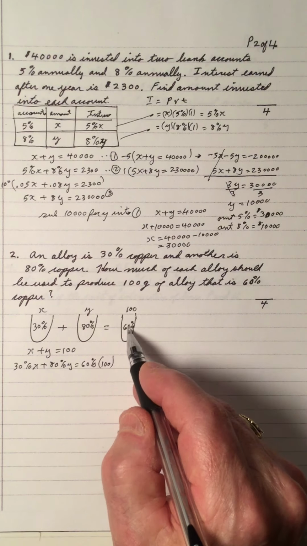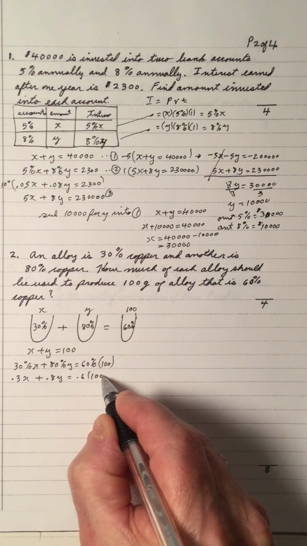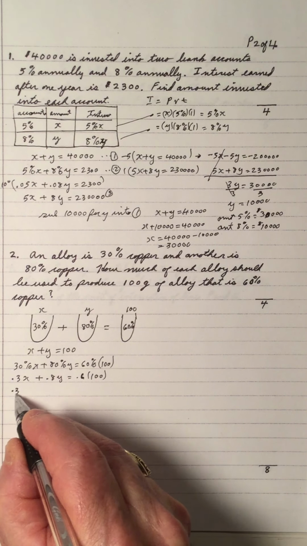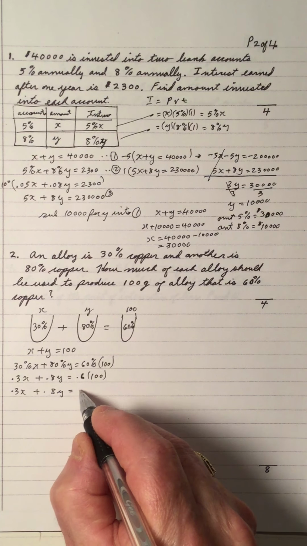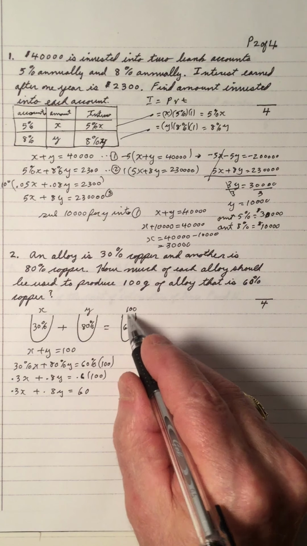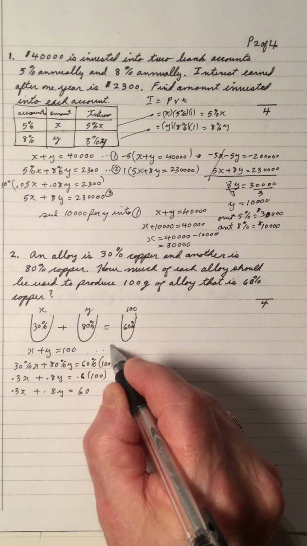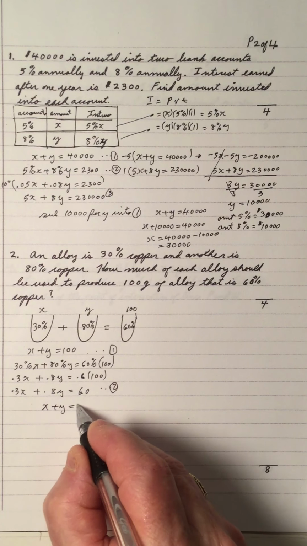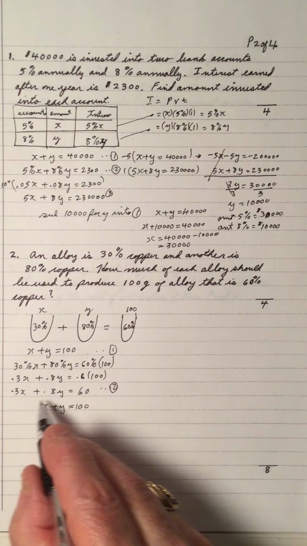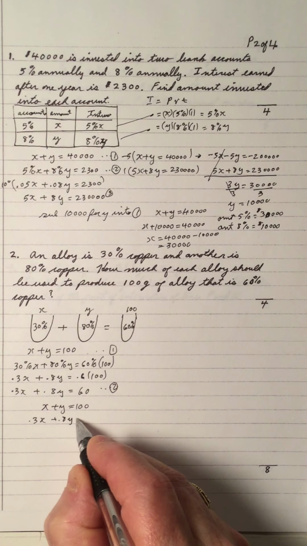So 30% is decimal .3, 80% is decimal .8, 60% is decimal .6. That gives me, if I want, a tidied up equation. So decimal .6 times 100 is 60. As I said, 60% of 100 is 60. Now I have 2 new equations. Let's call this equation 1 and this equation 2. So I have X plus Y equals 100, and I have decimal .3X plus decimal .8Y equals 60.